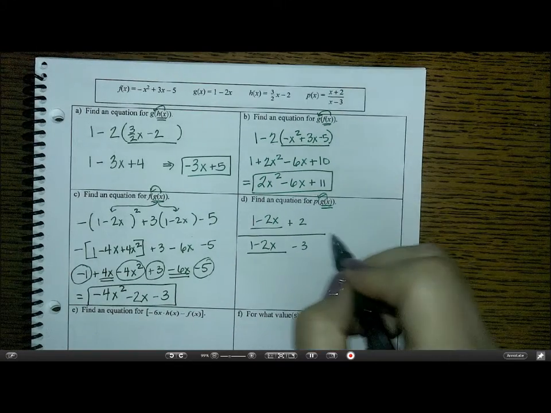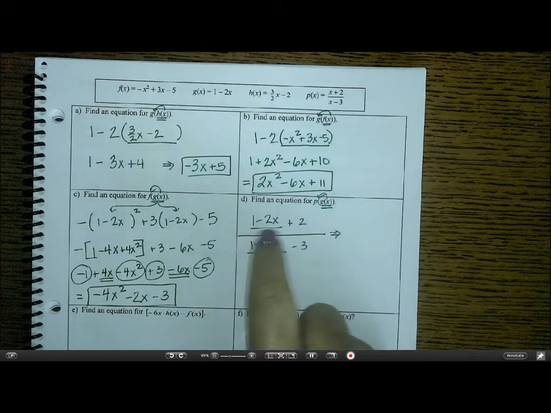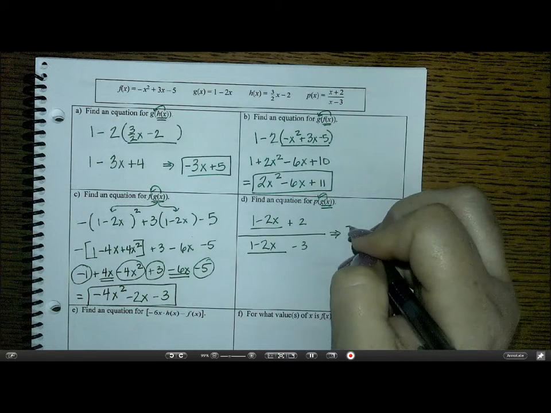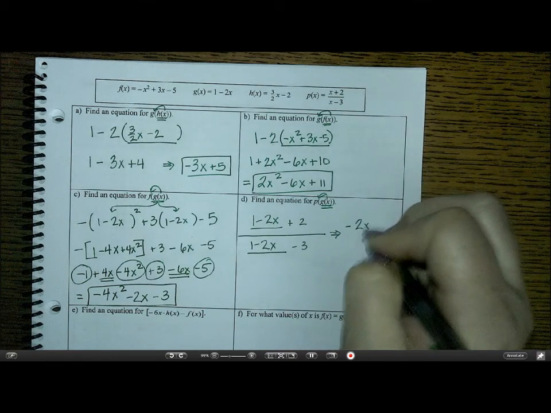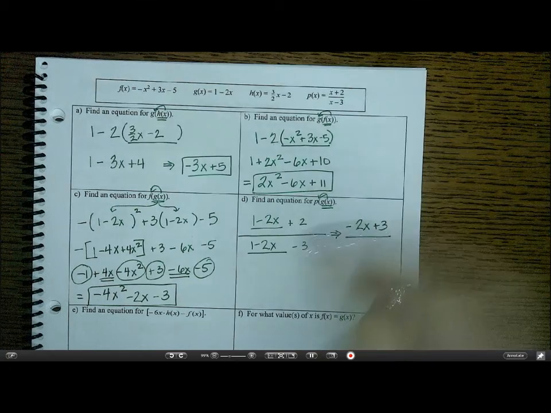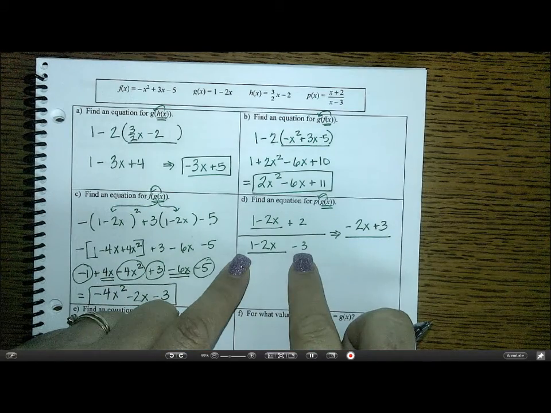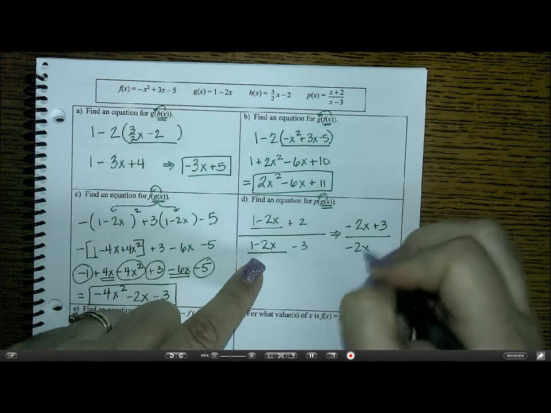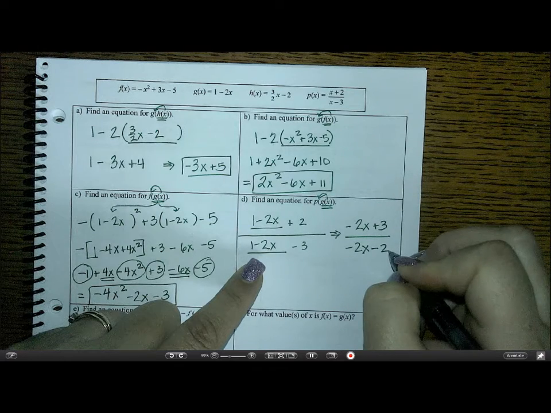And so the g function is 1 minus 2x, 1 minus 2x. And so now I'm just simplifying the top. 1 minus 2x plus 2 is negative 2x plus 3 over 1 minus 3 is negative 2, so negative 2x minus 2.